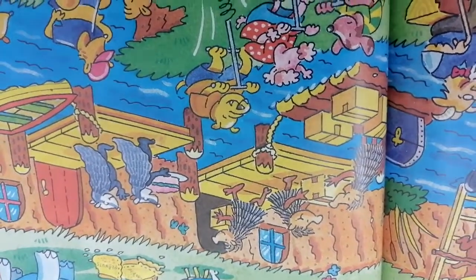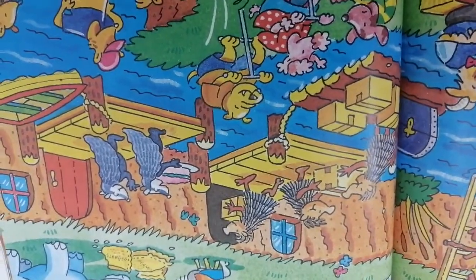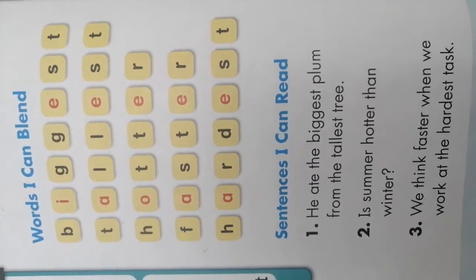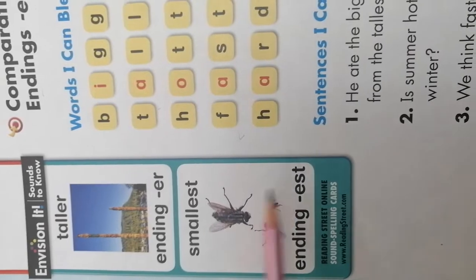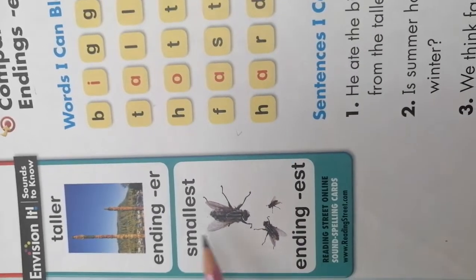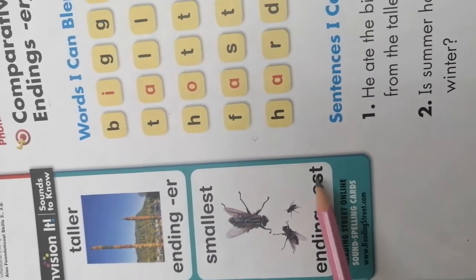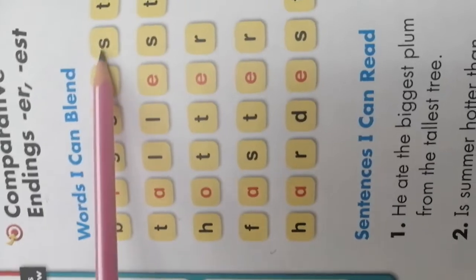Okay, now we will go to our book, page 186, comparative ending ER or EST. Look here at this picture. Here, ending ER. We use ER because they are just two, taller. Look here at these three flies. Which one is smallest? We use EST because they are more than two. Let's read this one, biggest.